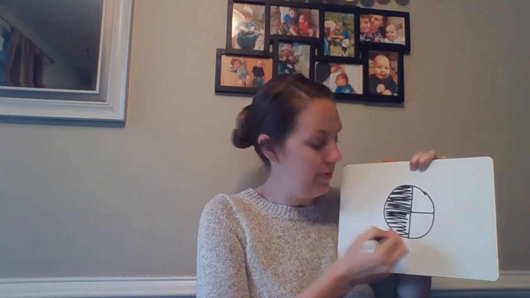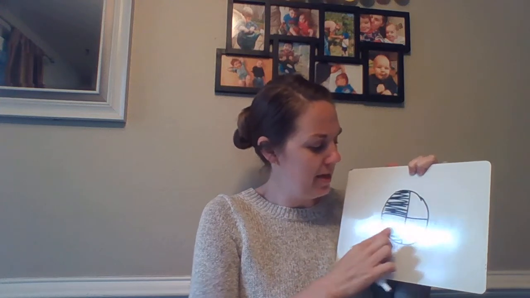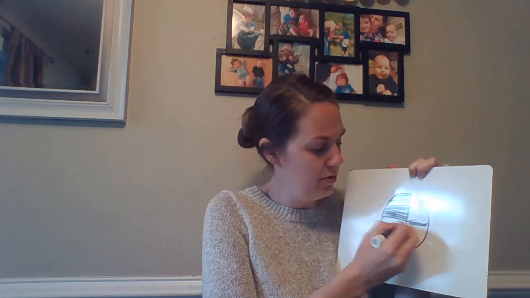If I added in this piece, I would have 2/4 that are shaded, but it doesn't just have to be that 1/4. I could also have this piece that's shaded to show 2/4, or I could even do this one and it would still show 2/4. So they just want you to get the idea that when you have equal parts, you can combine them in different ways to show the same thing.